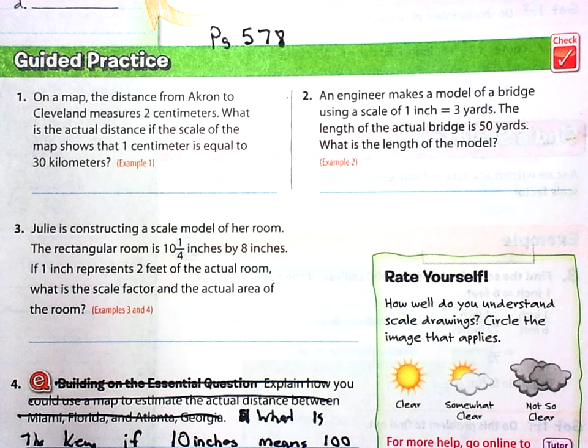Okay, what our topic is today is scale drawing. What they gave me here is basically the scale or scale factor. What we're really looking at with this is really proportions. This is really the application of proportions.